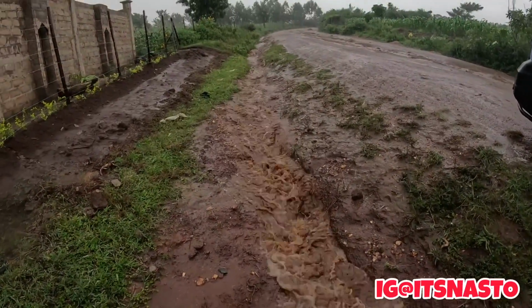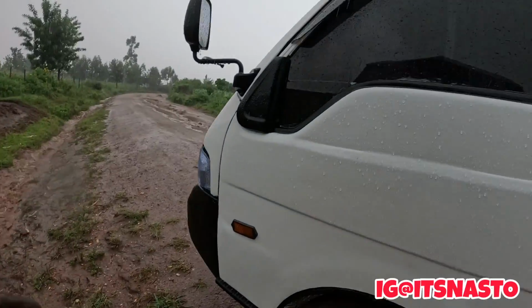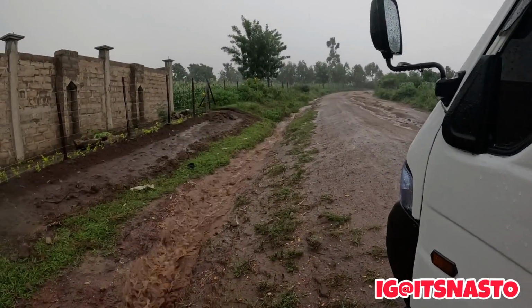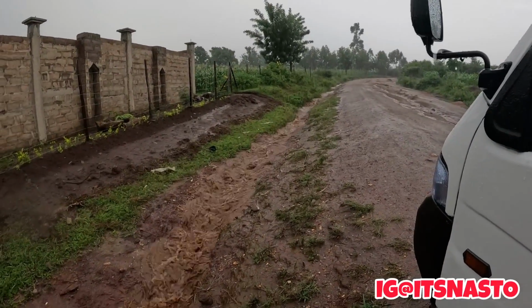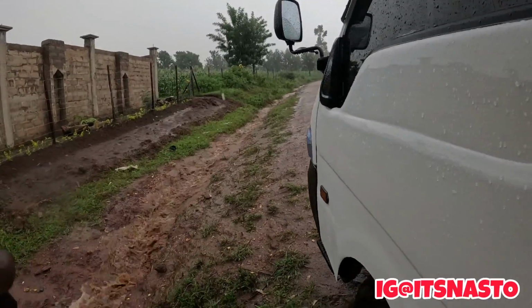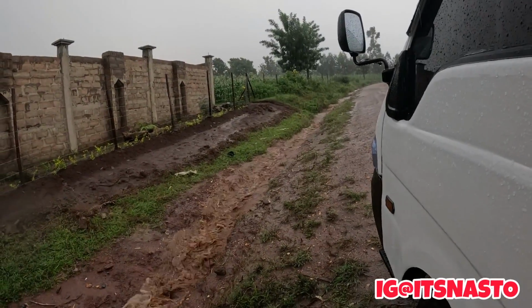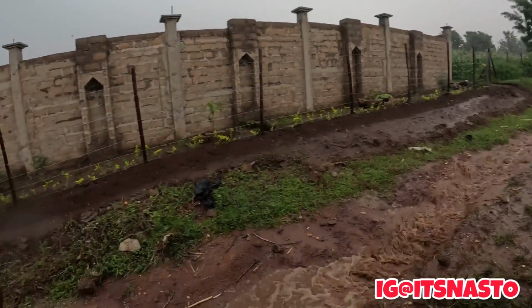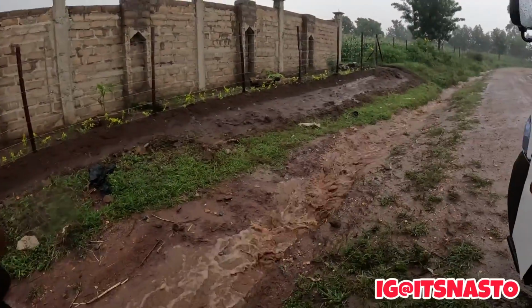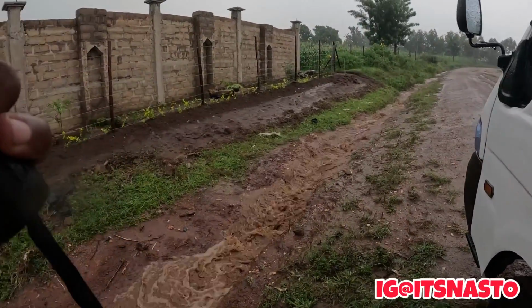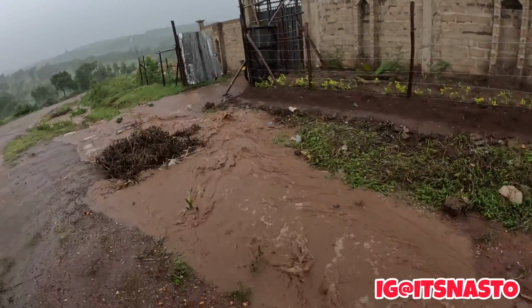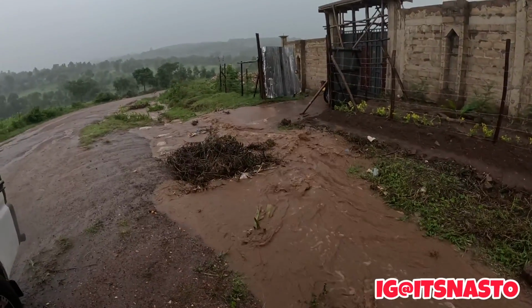This is a small river here. So Mabere is inside here. I don't know if he's sleeping. Guys, this is a problem. Hey, you see how the drain is passing? This can even carry someone, guys.